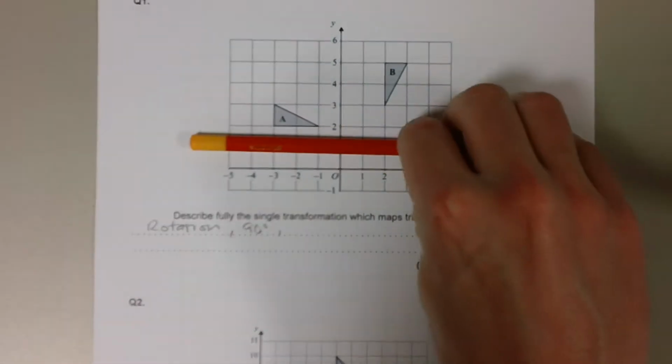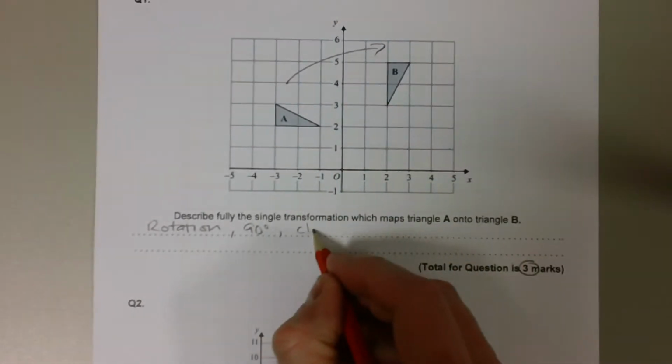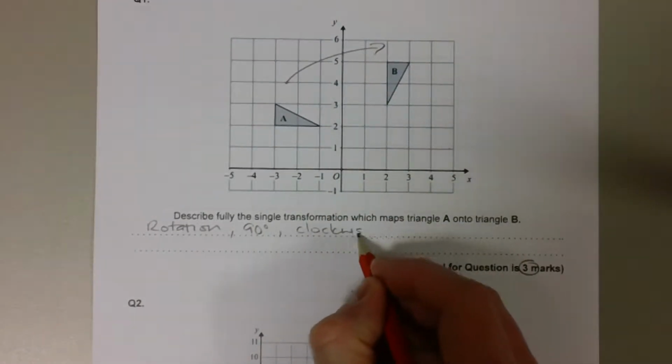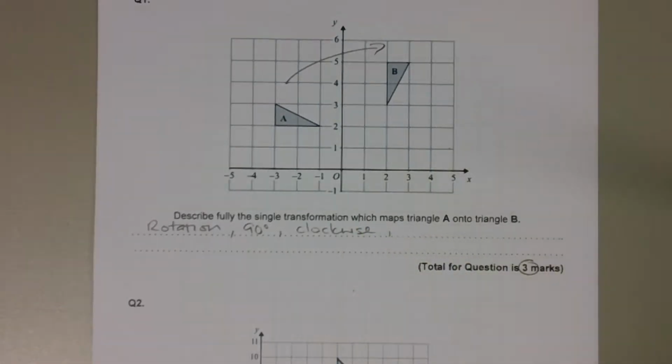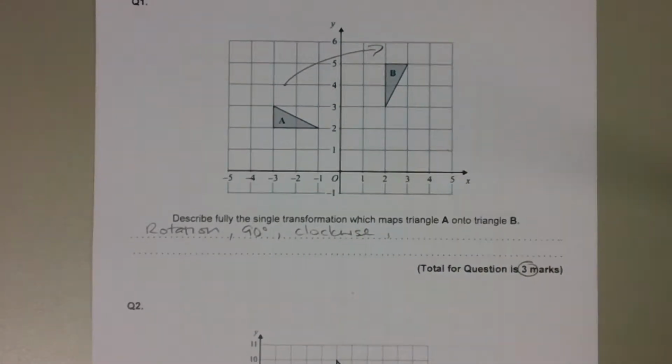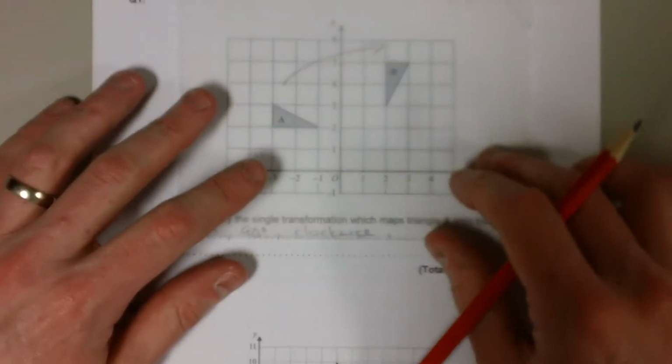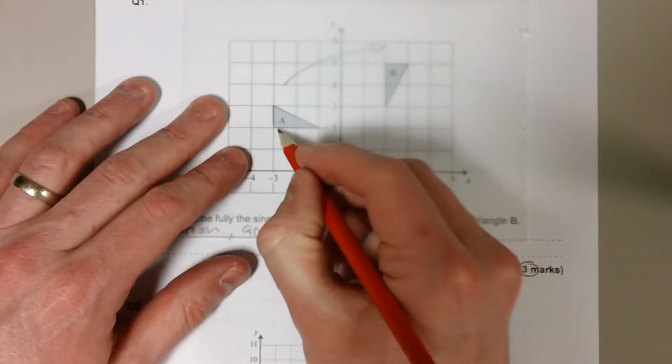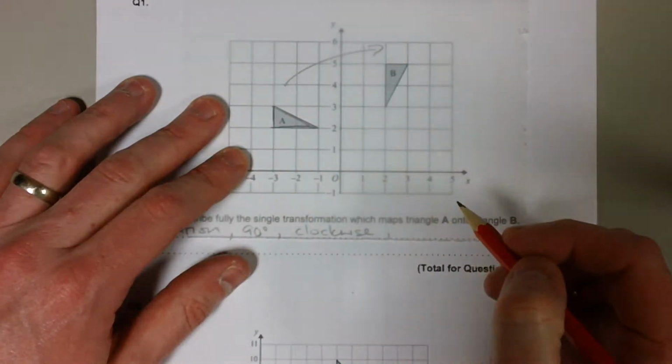The direction of rotation is that way, which is clockwise. And finally, for the centre of rotation, you need to get yourself a piece of tracing paper. Put your hand up in the exam hall if you don't have some, and get the invigilator to bring you one over. Put the tracing paper over the shape and trace the shape you start with.